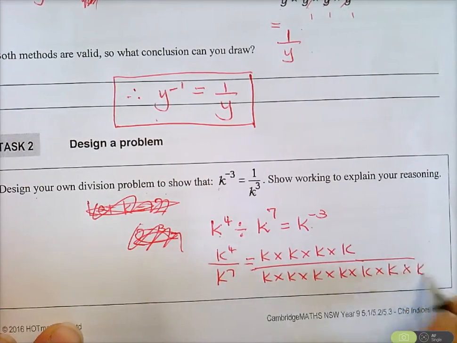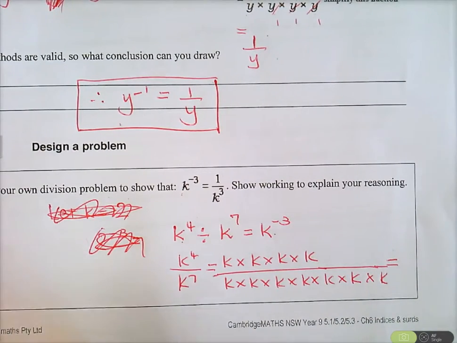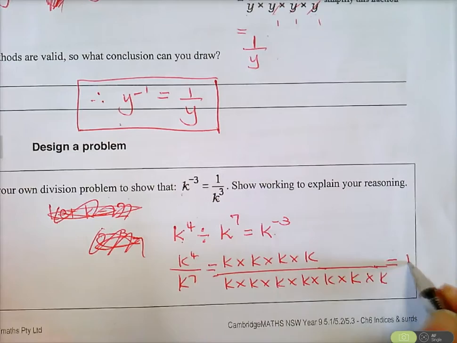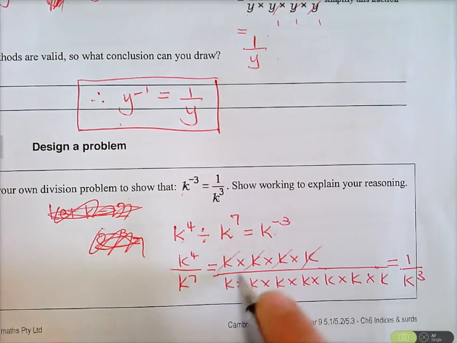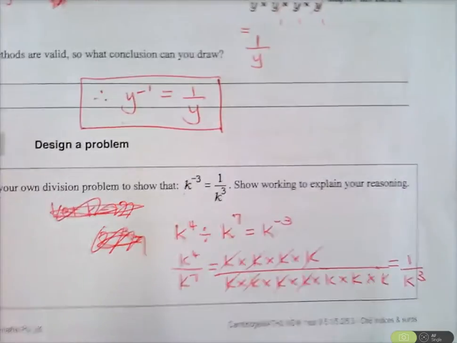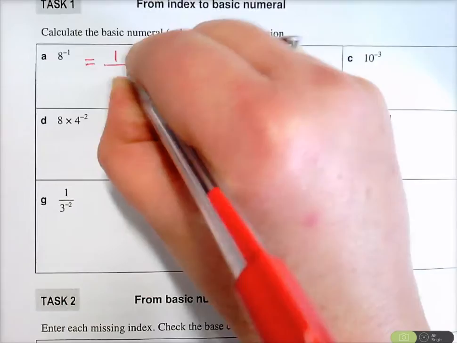Girls, what do you get? You cancel the k's and you get 1 over k cubed. That means 1 over.